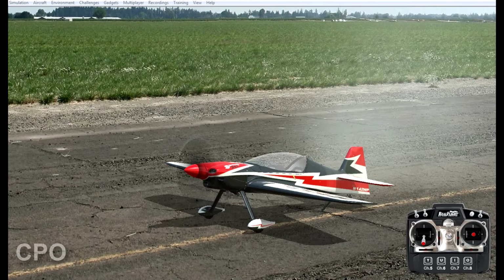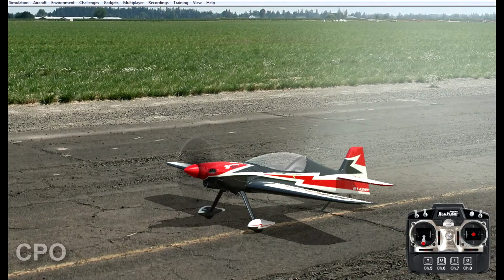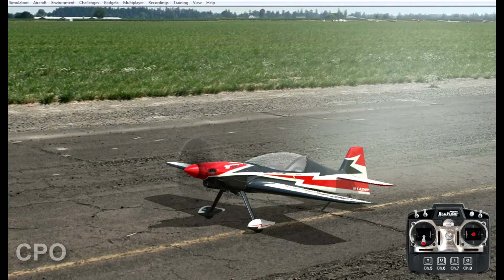And this one involves setting up mixes using the software controller if you have the Interlink Elite edition of RealFlight. So there are some mix capabilities, and actually not too bad.